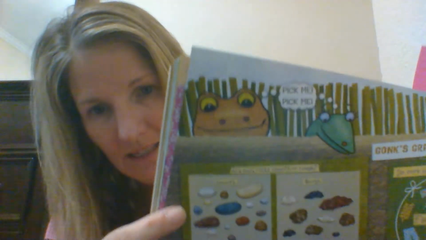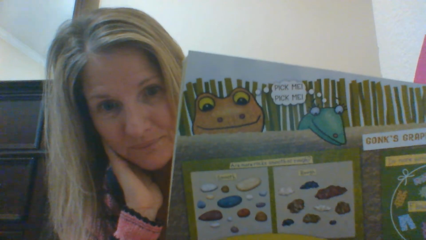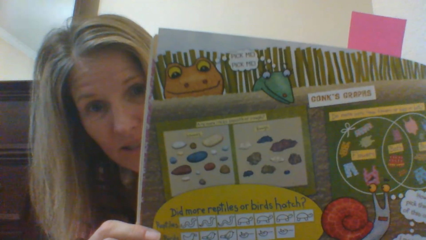So do you remember how we started? Do you remember what this was called? It's not really a graph, right? This one right here. Let's see, it has a title: Are more rocks smooth or rough? And they divided into two parts, rough and smooth. Yeah, it was kind of like this one that we did, right? Summer and winter. It's just a good sorting chart, right? When we're just sorting two things. So that's what we started with.